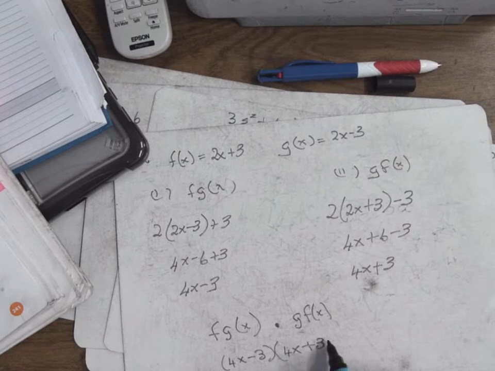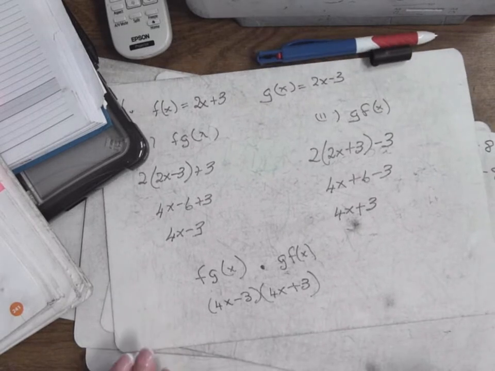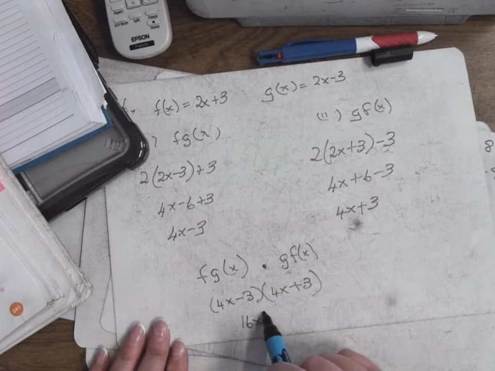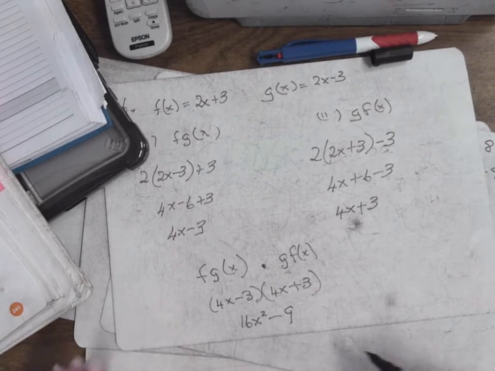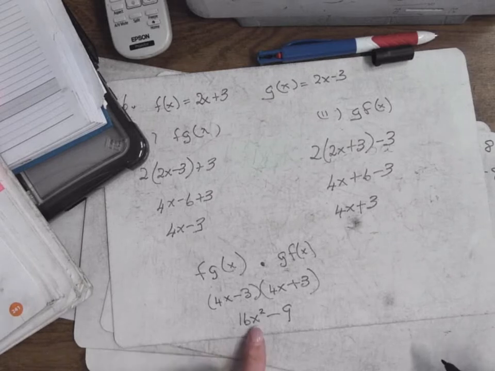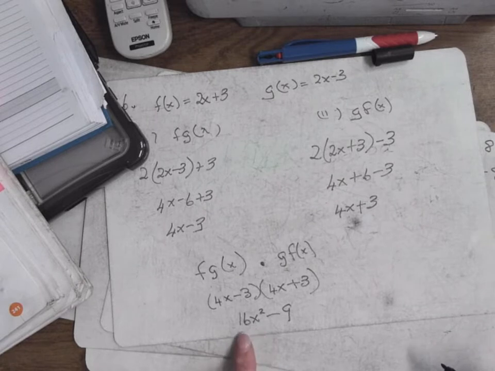Right? If I know my factorizing, I know that's the difference of two squares. So that originally started as 16x squared minus 9. Or you could just multiply out and the x's will cancel. Is that alright? Now I want this number to be as small as possible, because they want the least possible value. So no matter what I fill in for x here, whether a positive or a negative, that'll end up being positive, won't it?